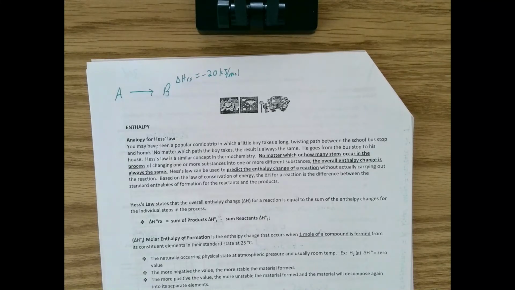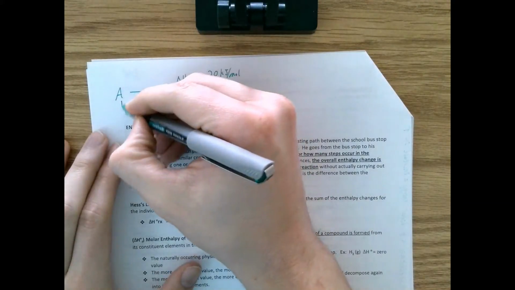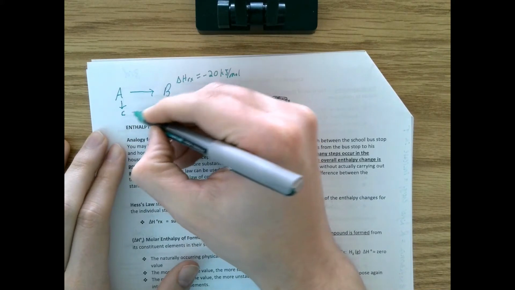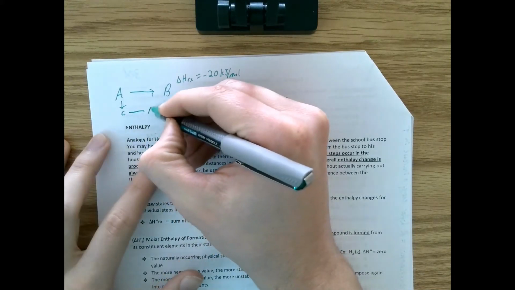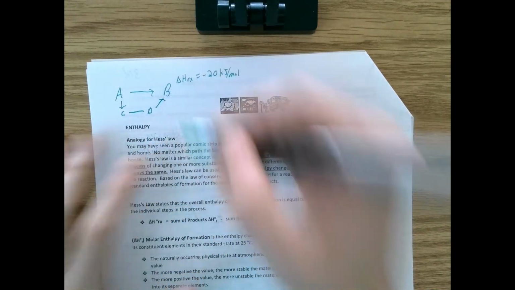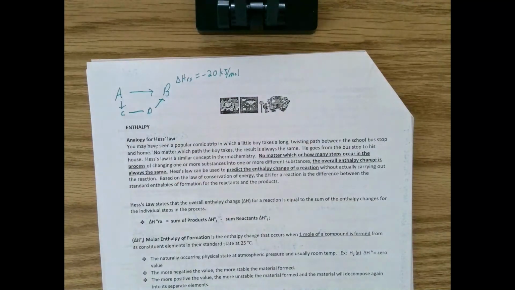So, for whatever reason though, transforming chemical A into chemical B might be complicated, or it could be a dangerous reaction. So if we could turn chemical A into some other chemical, do some other reaction, and then ultimately turn that into B, instead of doing A to B, we go A to C, C to D, then D to B. What would the delta H for A to C, C to D, and D to B then become?